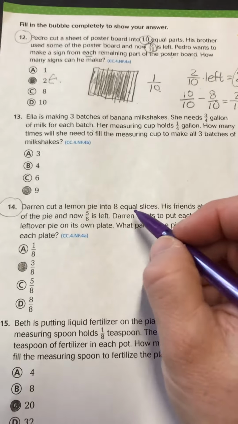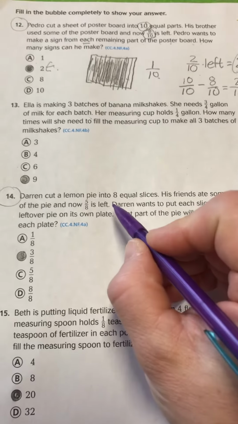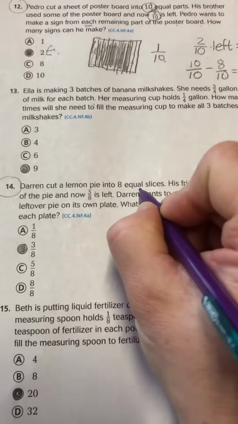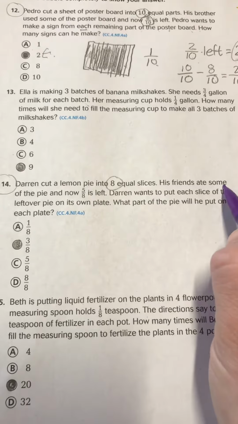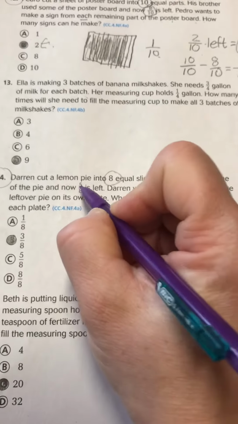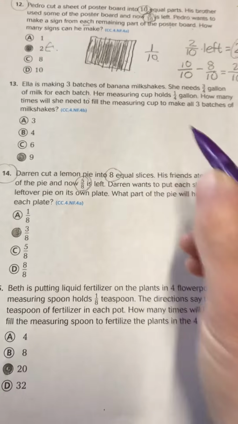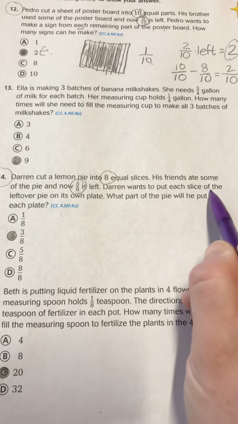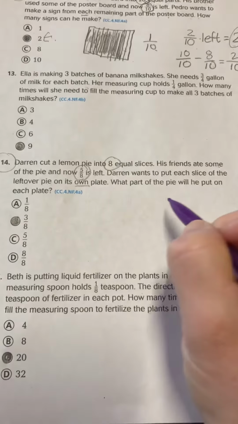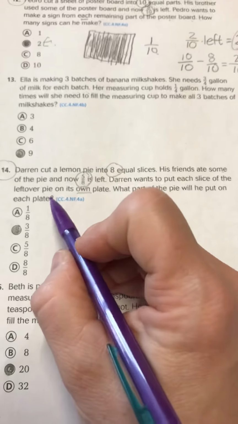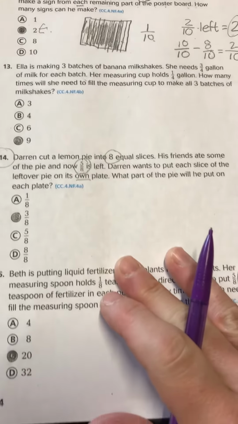Take a look at 14. Darren cut a lemon pie. I don't know how I feel about lemon pie. How about you? Into 8 equal slices. So we know that there's 8 slices. His friends ate some of the pie, and now 5/8 of the pie is left. Darren wants to put each slice of the leftover pie on its own plate. What part of the pie will he put on each plate?